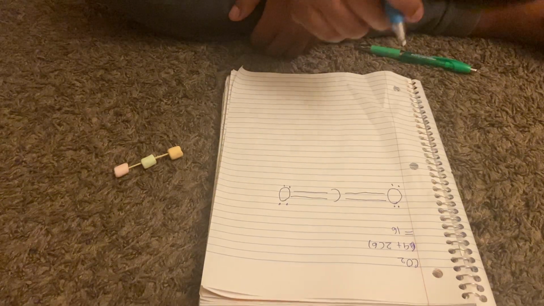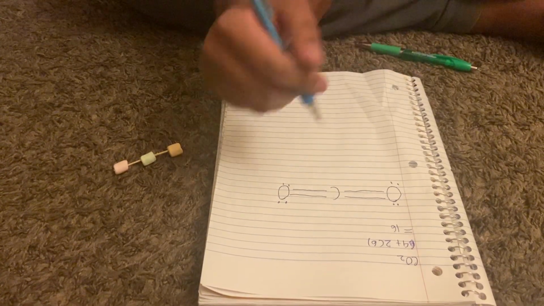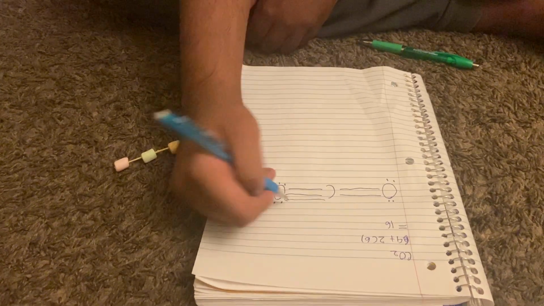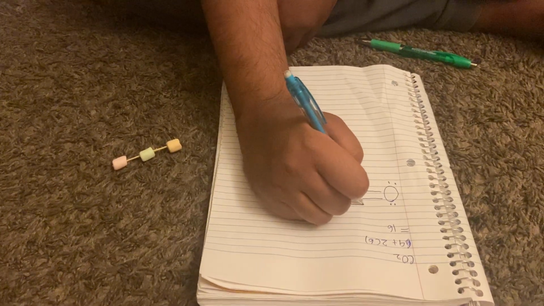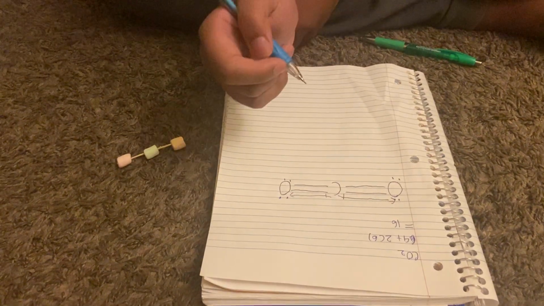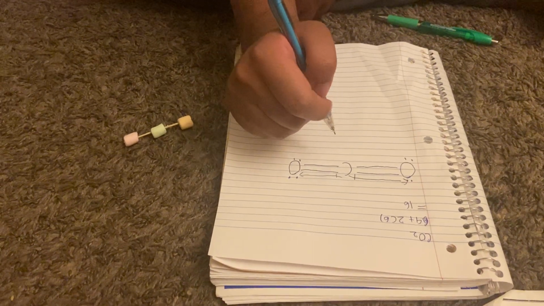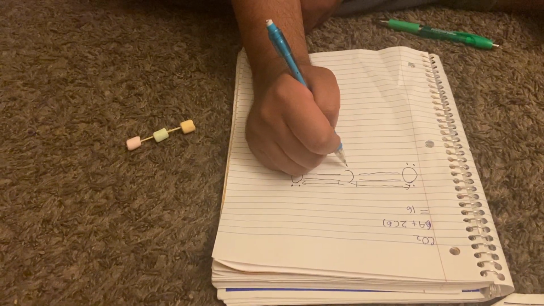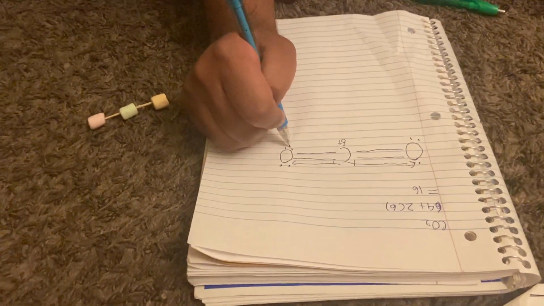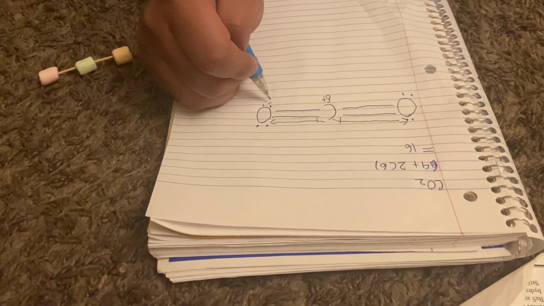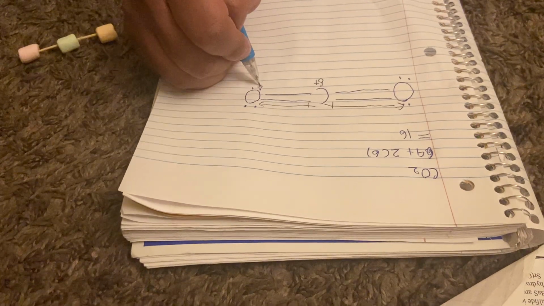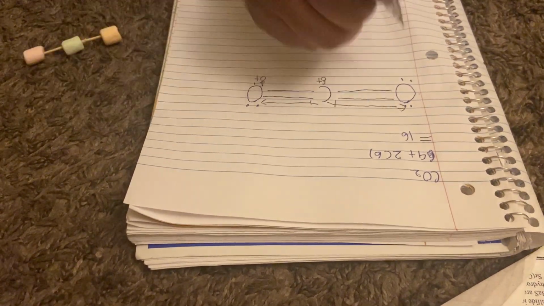Now I will be determining the polarity of the structure. The bonds between carbon and oxygen are polar covalent bonds. Carbon has a positive delta sign because it's a less electronegative atom, and the oxygen atoms get negative delta signs because they are more electronegative atoms.